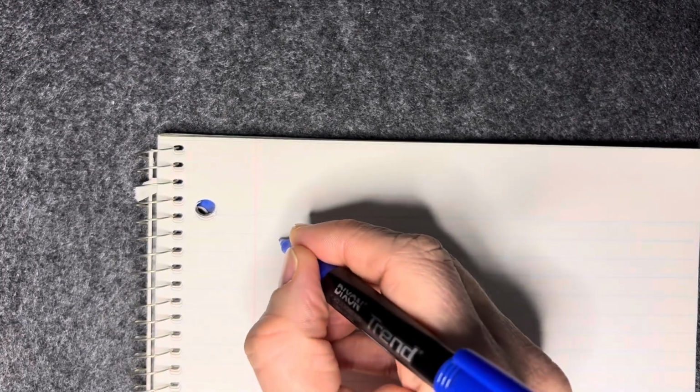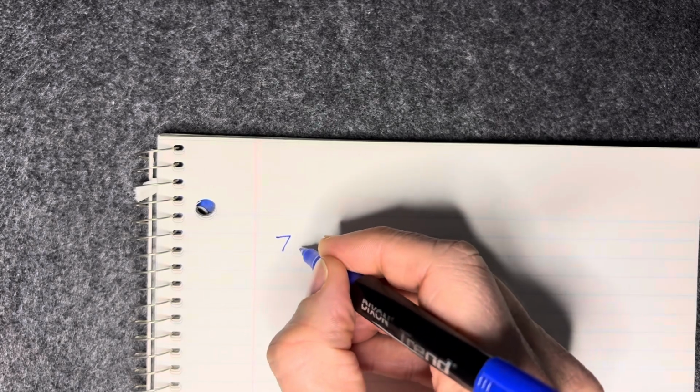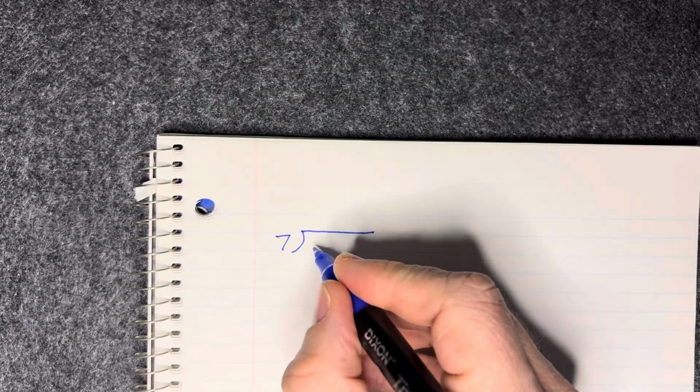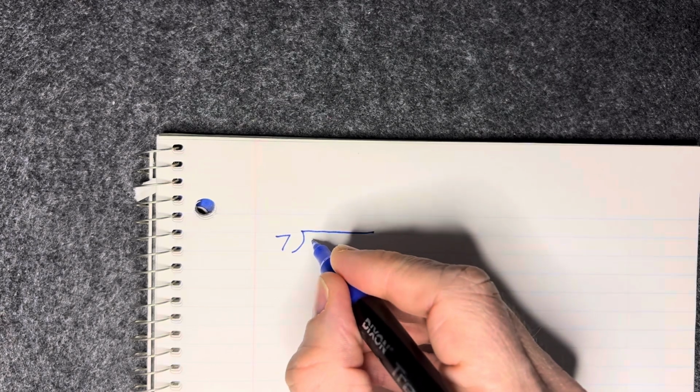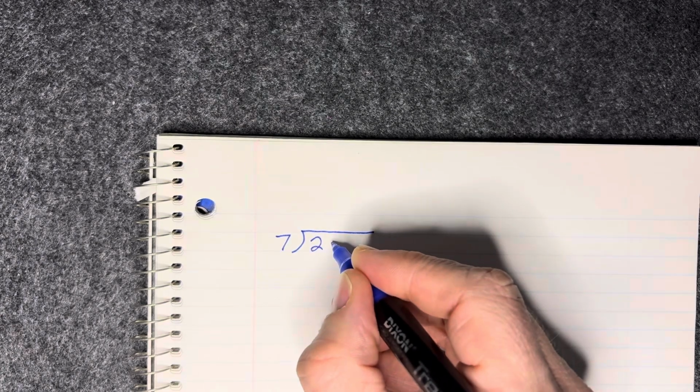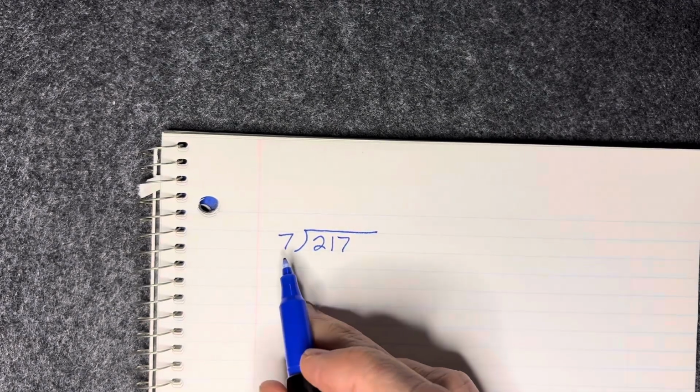Long division would be if you had something like 217 divided by 7.